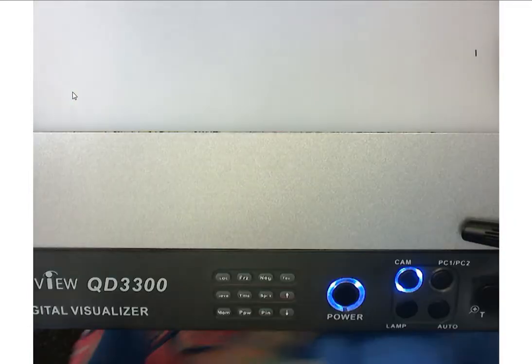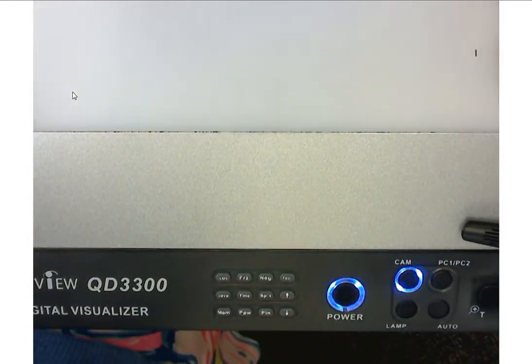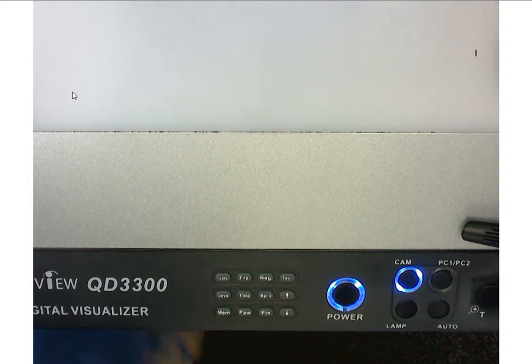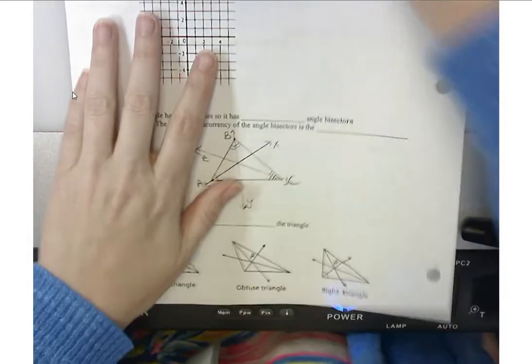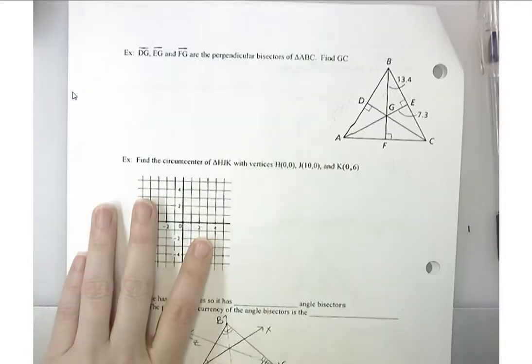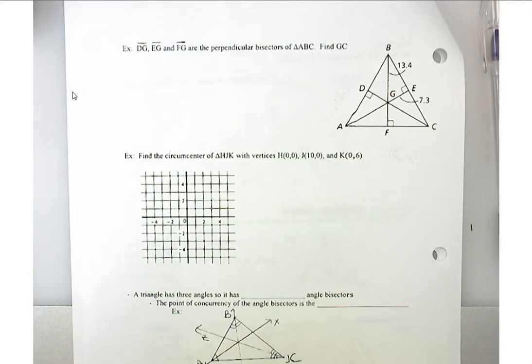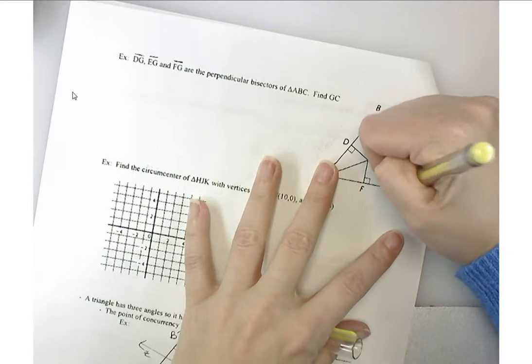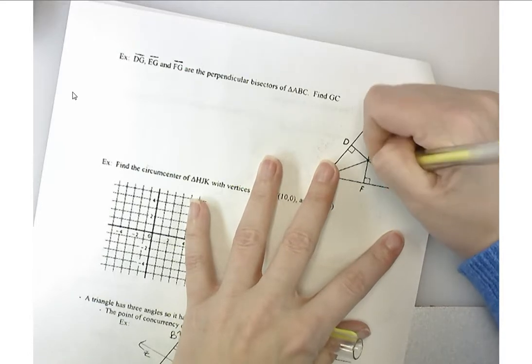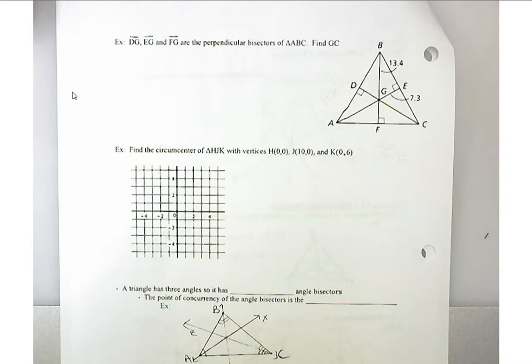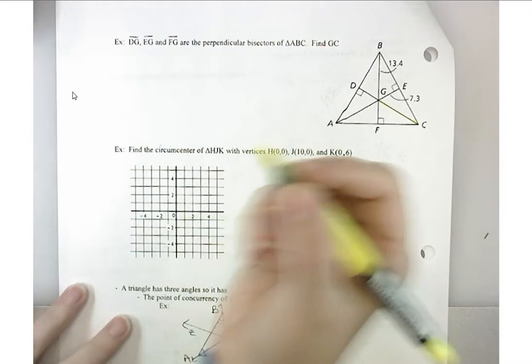So in our first example, you are told that DG, EG, and FG are all perpendicular bisectors of the triangle. What you have to find is GC. Sometimes what I like to do is highlight what I'm trying to find. That way, if I'm marking stuff off in my circle, that might be able to help me. Okay, so we know that they're perpendicular bisectors.